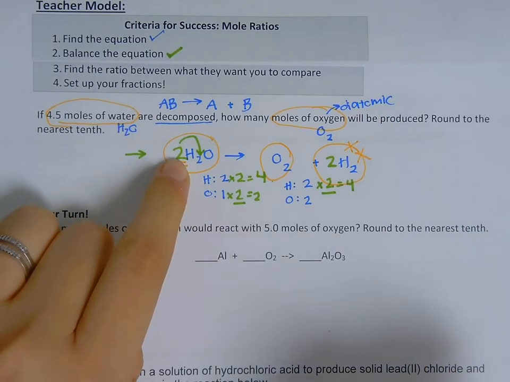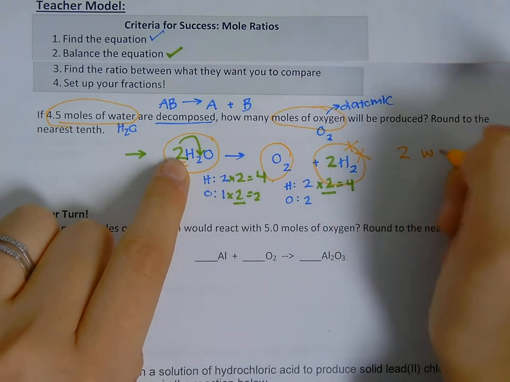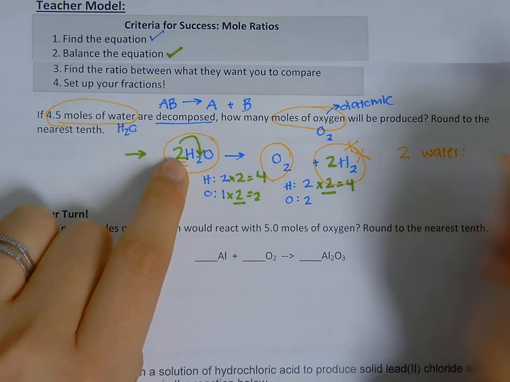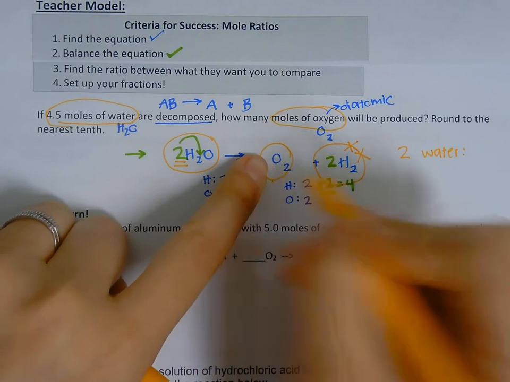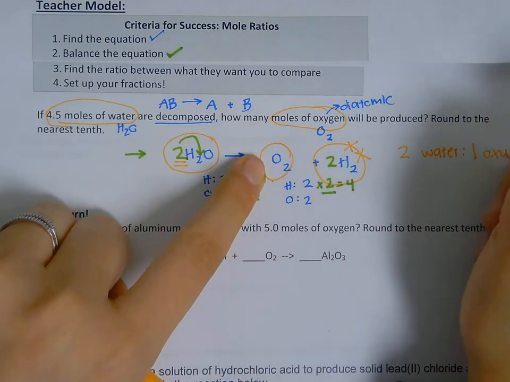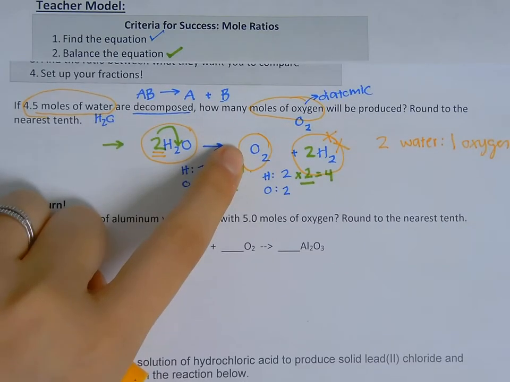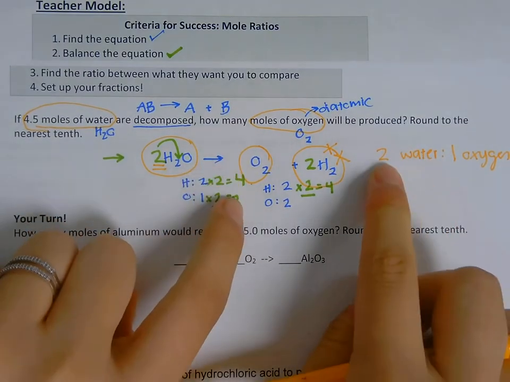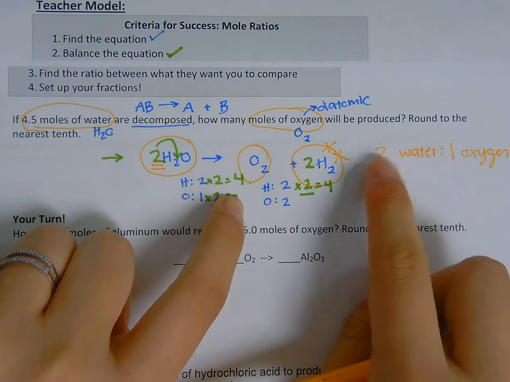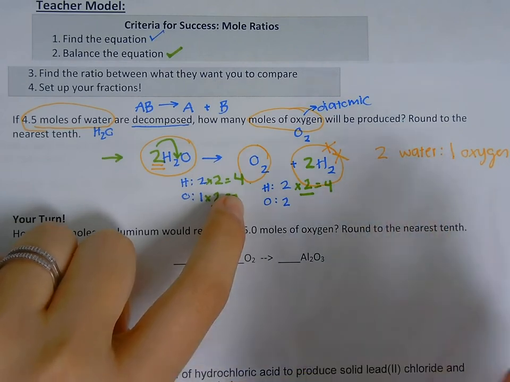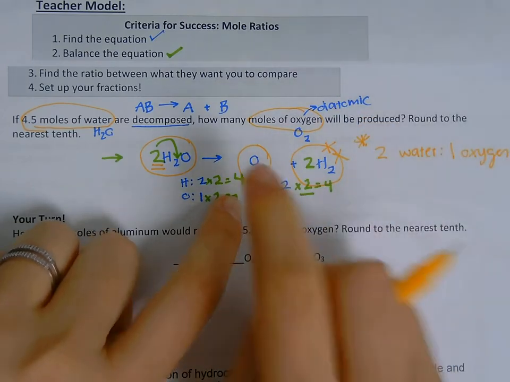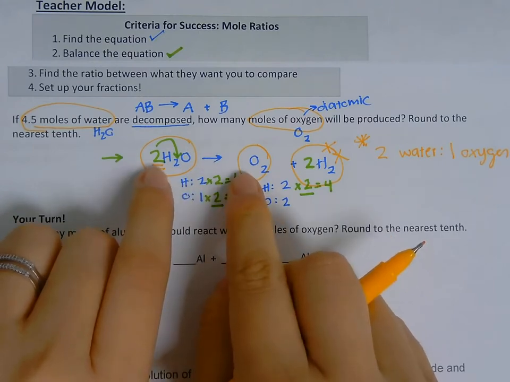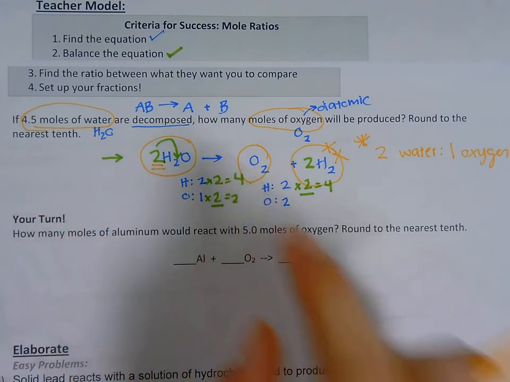So there is a 2 water, 1 oxygen. So the ratio between water and oxygen is 2 to 1. There are 2 waters for every 1 oxygen. This is my ratio, and I found that again after I balanced my equation and looked at the coefficients.